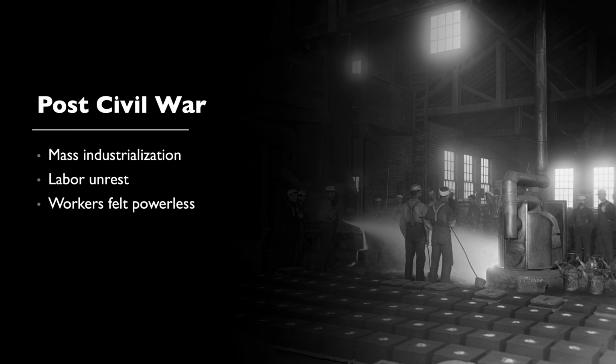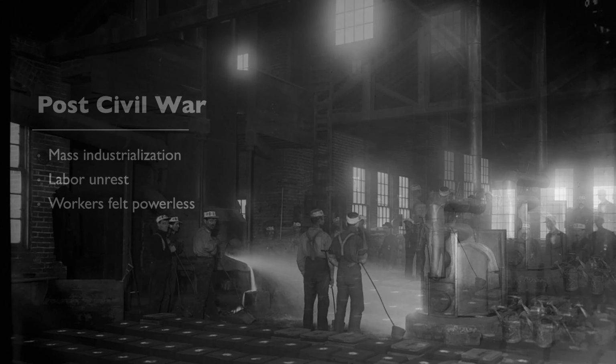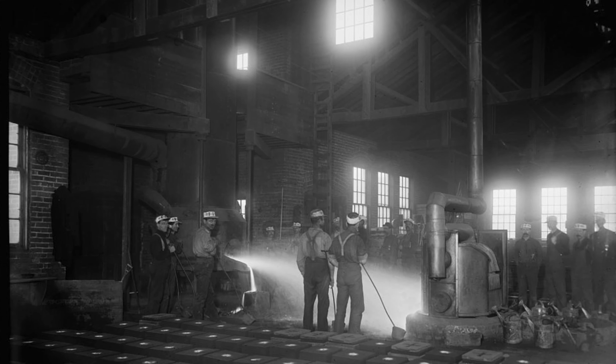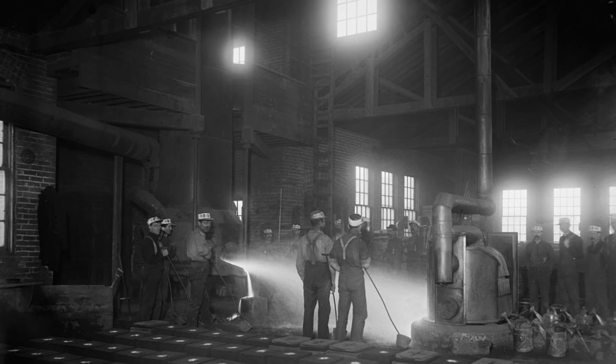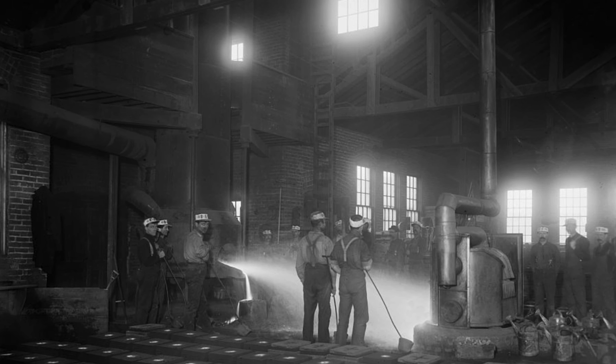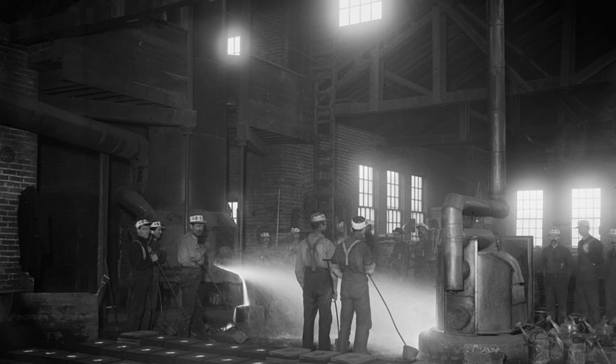Postwar America saw technological innovation. Money was moving very quickly. There was lots of investment into the railroads, which helped the economy. There was mass industrialization. There was also labor unrest. Industrialization brought labor unrest because people were working very long hours in very dangerous conditions.